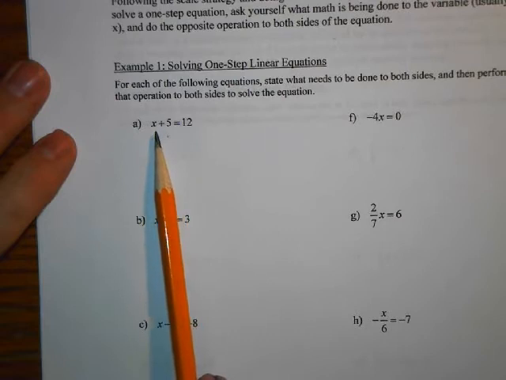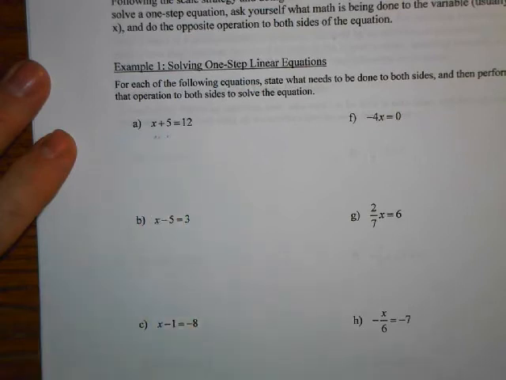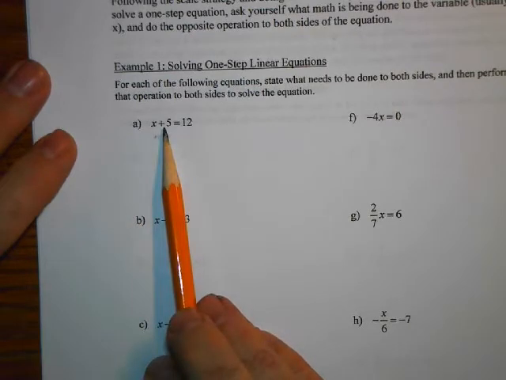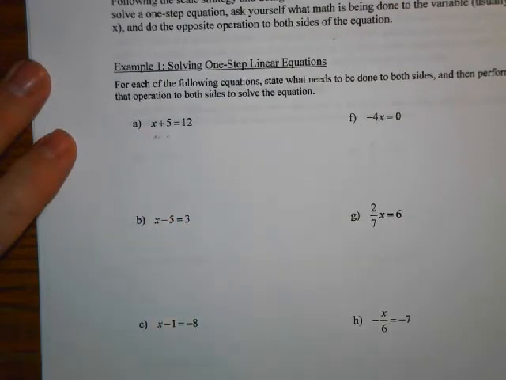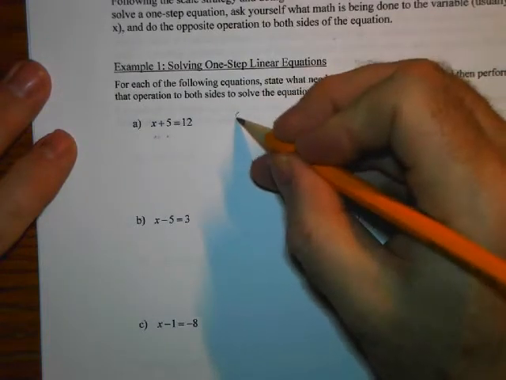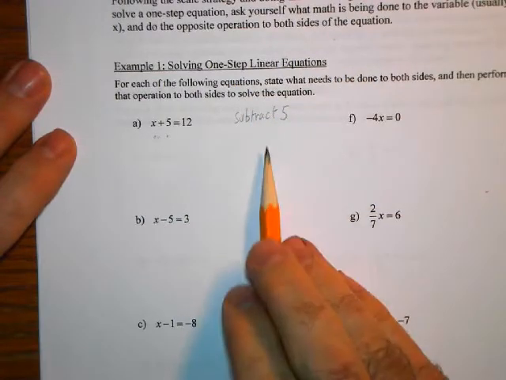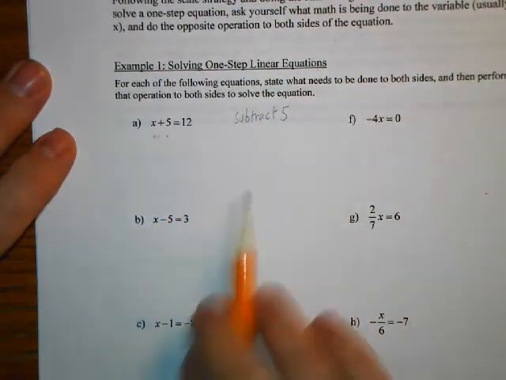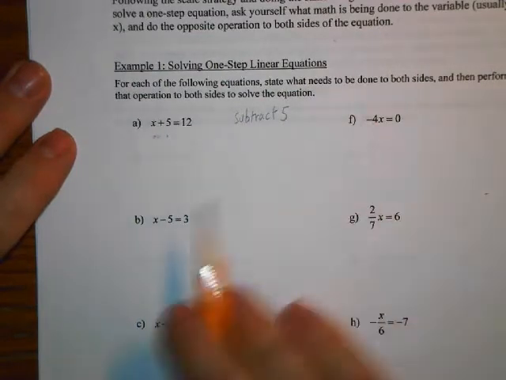So if I'm having 5 added, well, the opposite of adding 5 is subtracting 5. So if I subtract 5 from this side, well, remember the scale approach, I've got to also do it from this side too to keep the equation balanced. So what are we going to do to both sides? We're going to subtract 5. So in this case, before I actually do any math, I'm going to state what that one step is going to be, and then we're going to do it here.